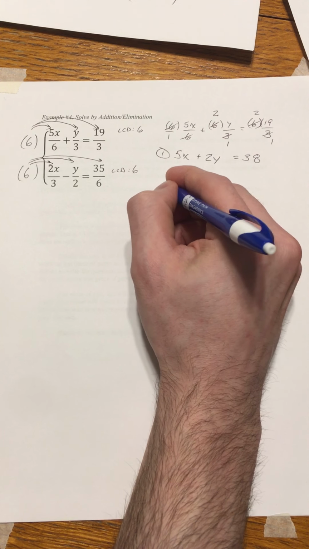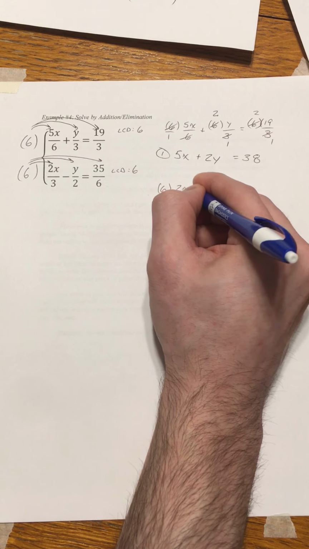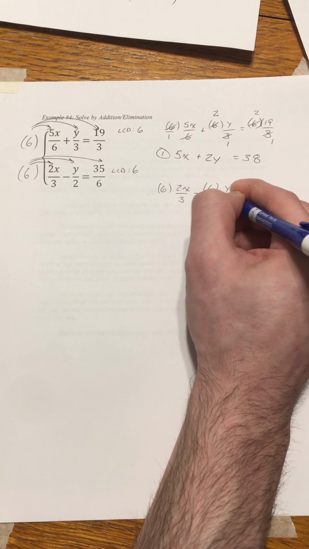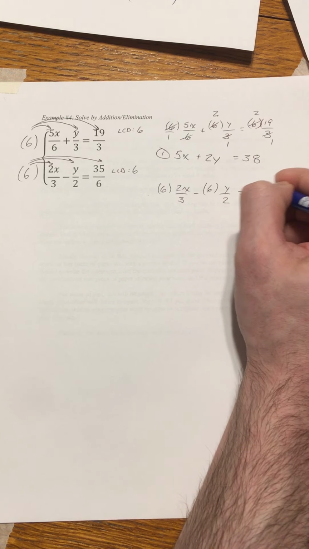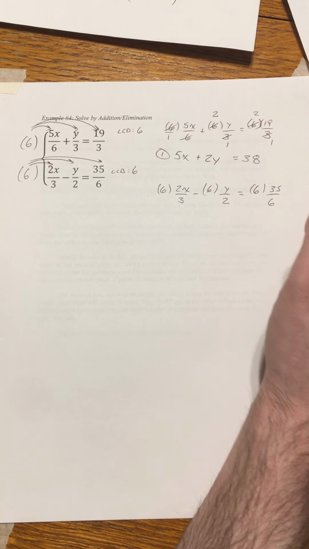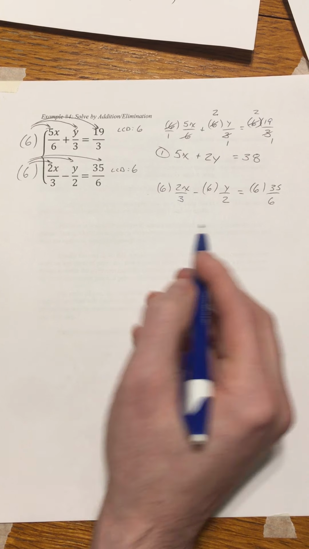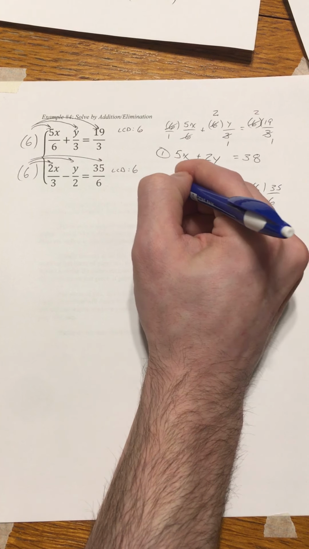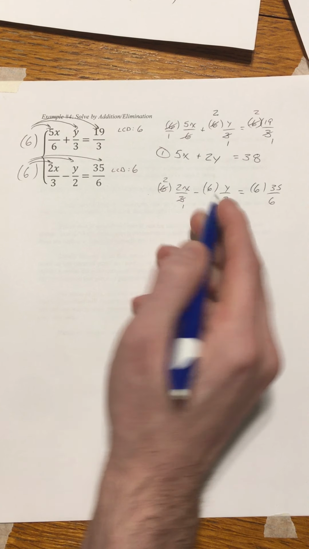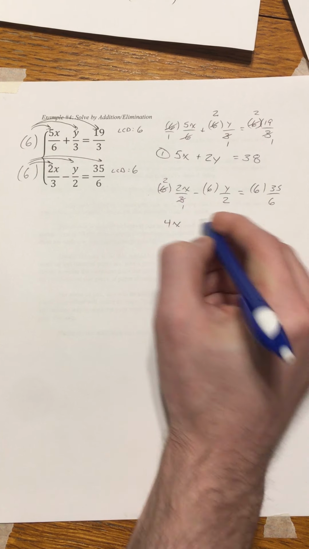Now let's do the same thing for the second one. Here we're going to have 6 times 2x divided by 3 minus 6 times y divided by 2 is equal to 6 times 35 over 6. So the same thing we had on top. 3 goes into 6 2 times. 3 goes into 3 1 time. 2 times 2x is 4x.